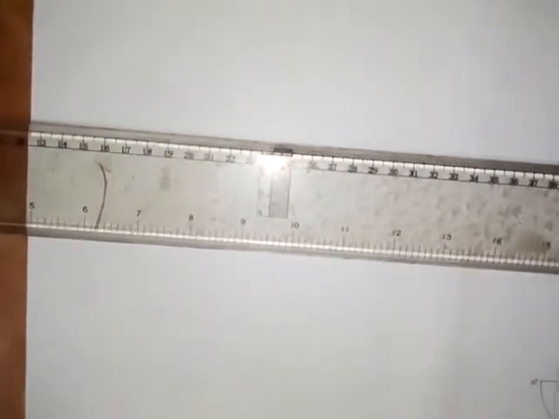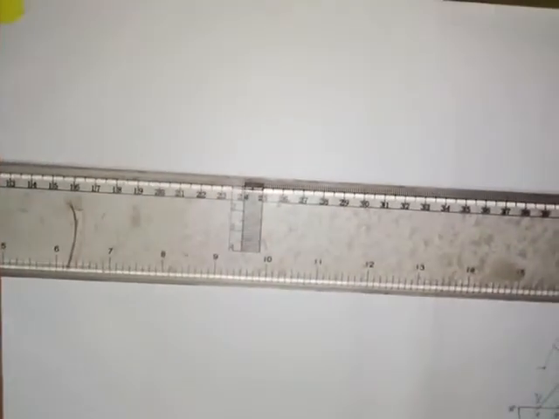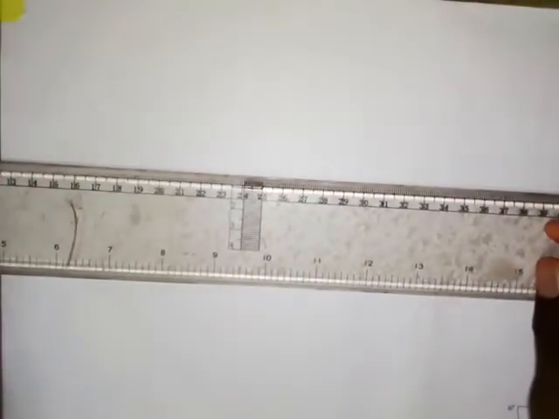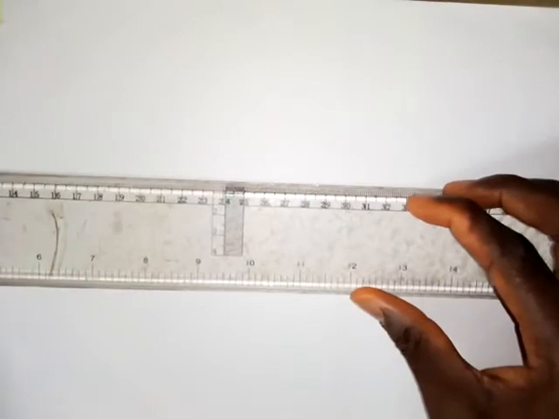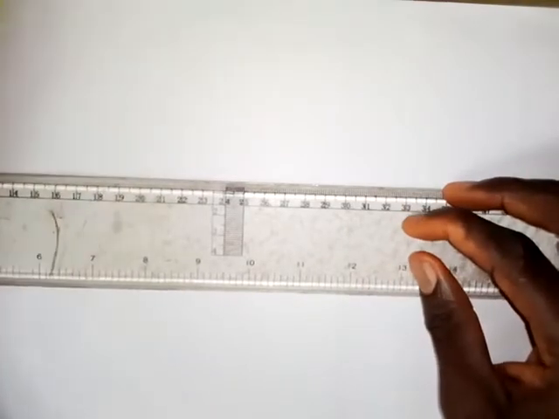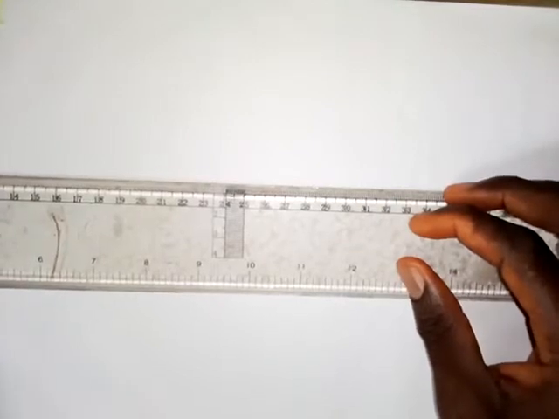Okay, here I want to show you the construction of an ellipse with the use of focal point method. Now, when you are asked to construct an ellipse with the use of focal point method, you'll be given two things. You'll be given the major axis and the minor axis.